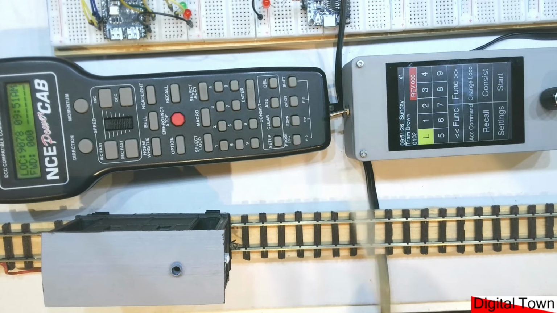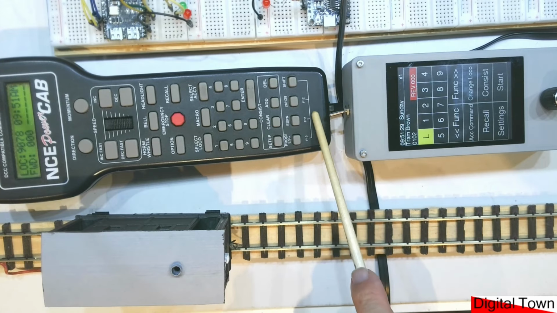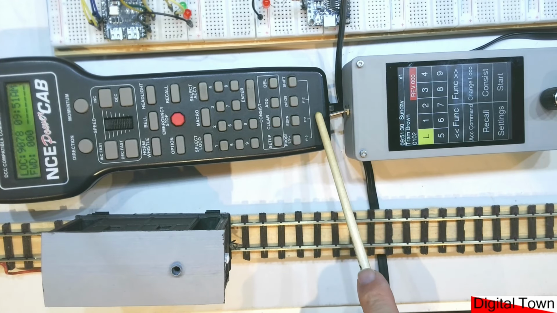Now, the thing to understand about what you've just seen is this power cab is obviously connected to the NCE Cab Bus. It is the NCE Cab Bus, realistically, but this unit is also now connected to the cab bus, but not directly, as you'll see, because this unit is completely wire free. There's no connections at all on this unit. So this is one of the advantages of the nowRail system. You can build wired or wire free controllers, but still send the commands to your NCE Cab Bus system. So let's have a look at how that's done.